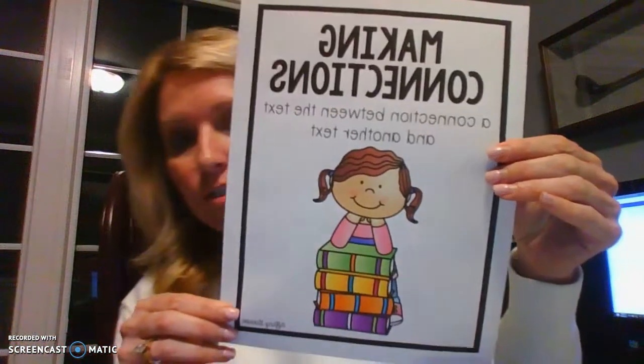Hi boys and girls, our target is about making connections. And right now we're going to be making a connection between one book and another book. Here is our anchor chart for today, making connections.